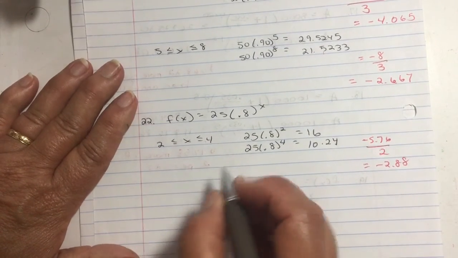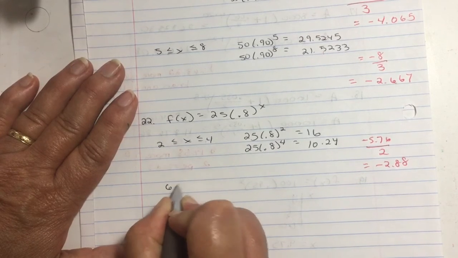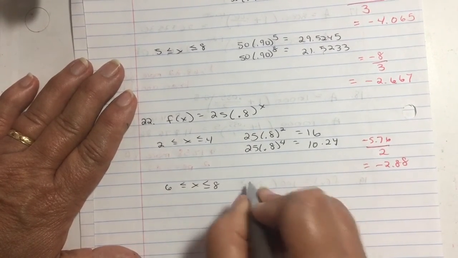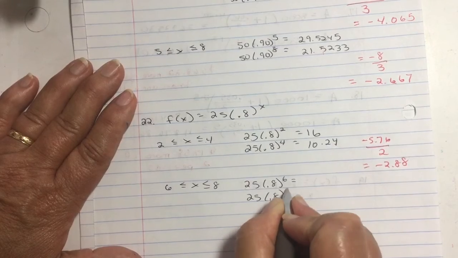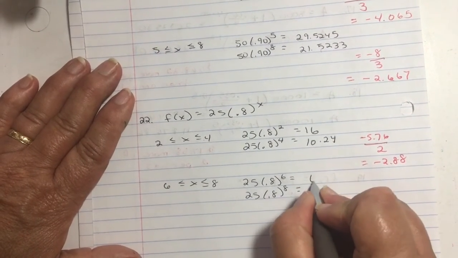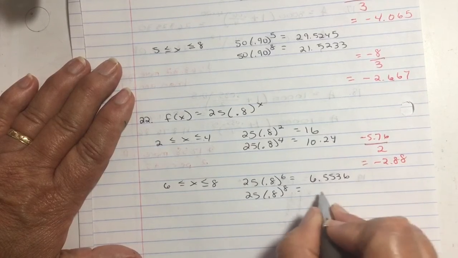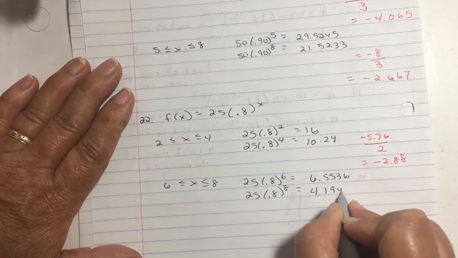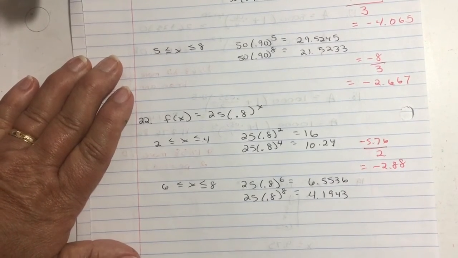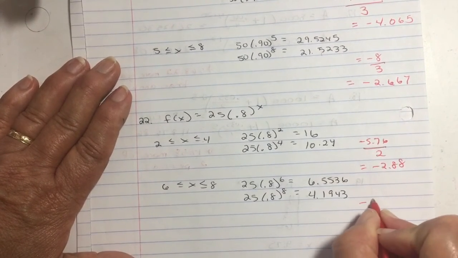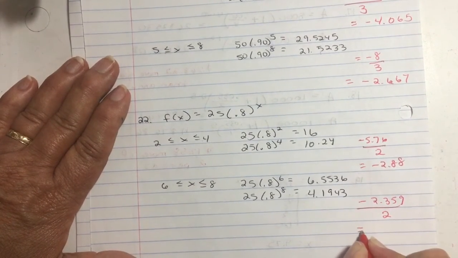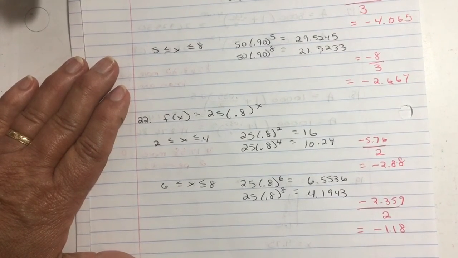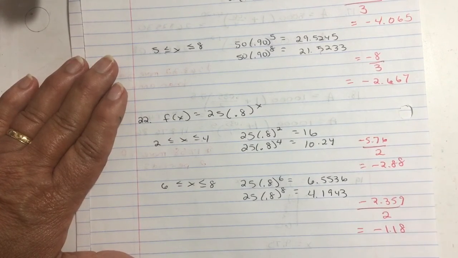And the very last part, it wants you to do the interval between 6 and 8. To the 6th power and to the 8th power. Going down about 2.359. From 6 to 8 is 2. So you could actually even say here that it's going down twice as fast from 2 to 4 as it is from 6 to 8.